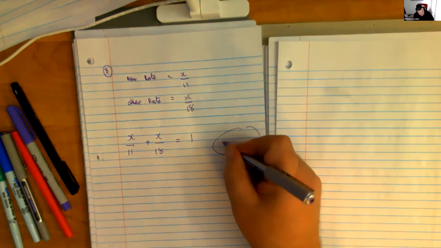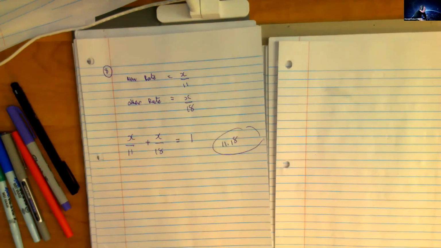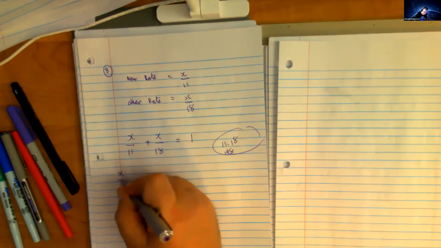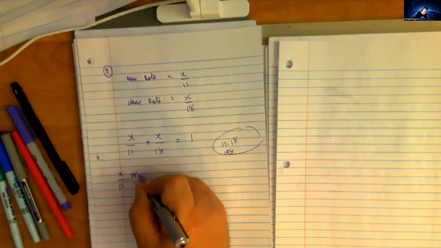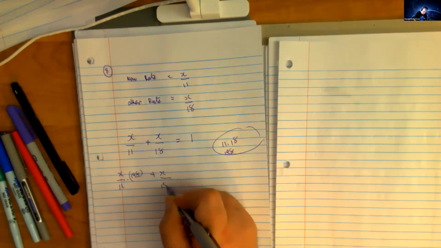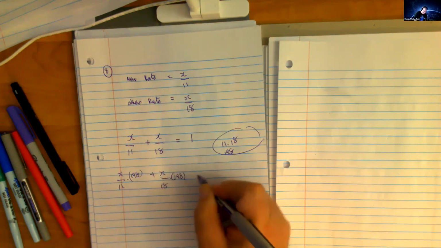What would the 2 numbers be, or at least how would you find the number that would do that? 11 times 18. Yeah. Now don't worry about the fact that's some ridiculously huge number. 198. Oh, you're ahead of the game. It's 198. Now, if you take each one of these guys and you multiply them by 198, the fraction is guaranteed to disappear.